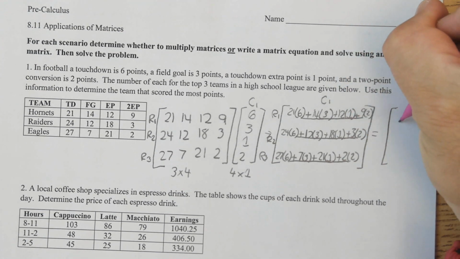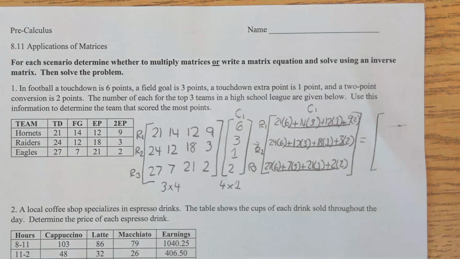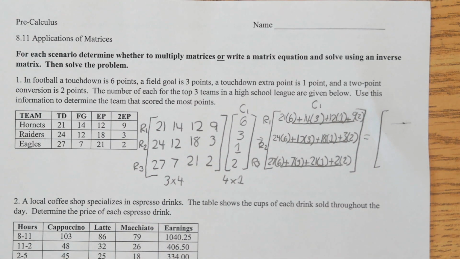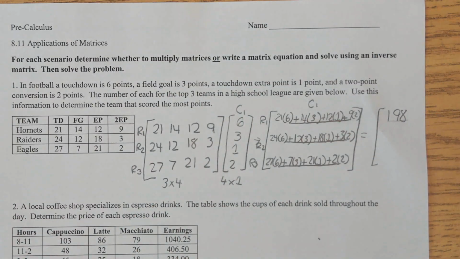And so now, what's our solution going to be? Let's add those all up. I'm going to plug that into the calculator here. 21 times 6 plus 14 times 3 plus 12 times 1, which is just 12, plus 9 times 2. Let's see what we get. We got 198. So the Hornets, since they were the first team, scored 198 points this season.